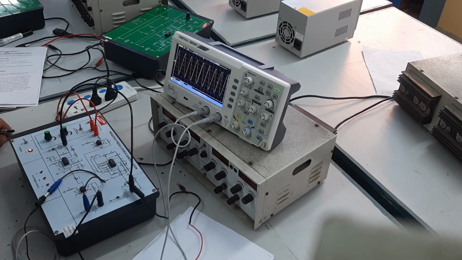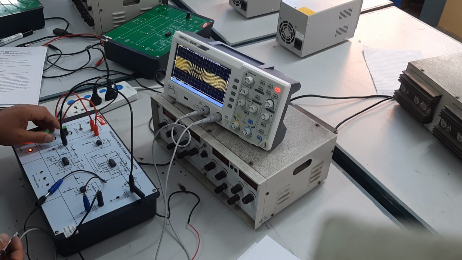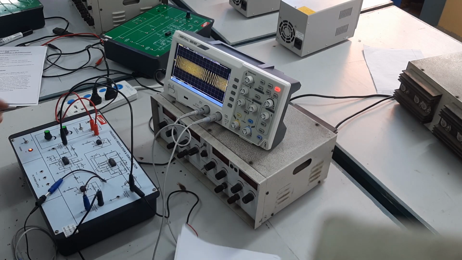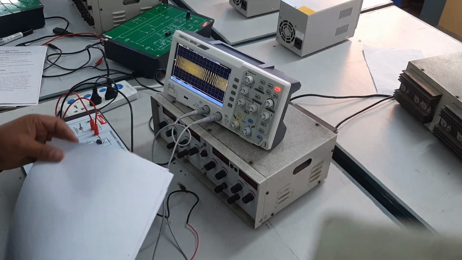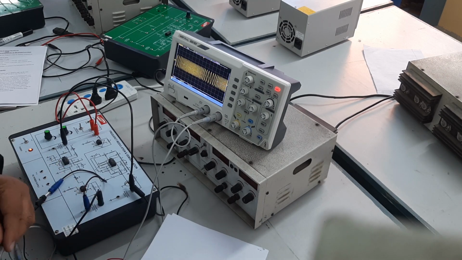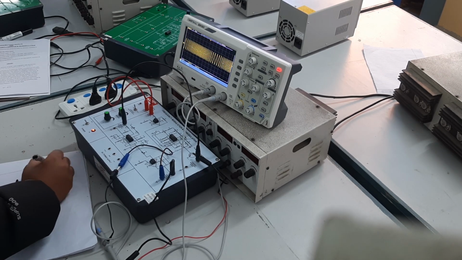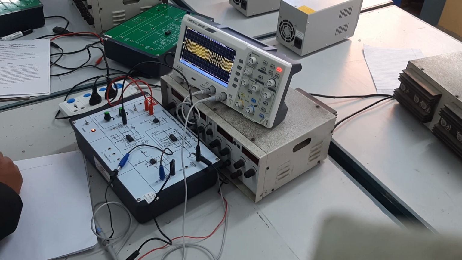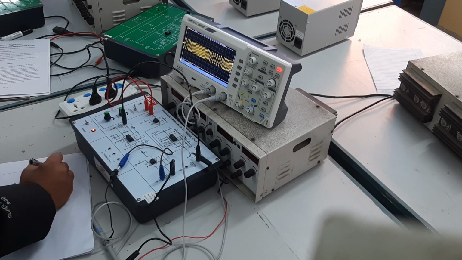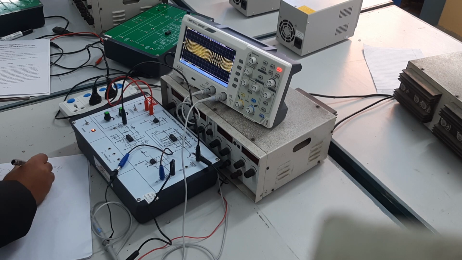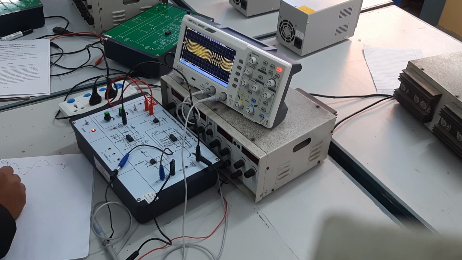For the next part, when the amplitude is maximum, we can see the frequency modulated wave. Let's draw the signal first. Here the amplitude or voltage is taken on this axis, and the frequency on this axis. Suppose this is our message signal, and this is our carrier signal.